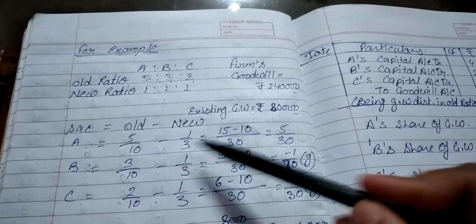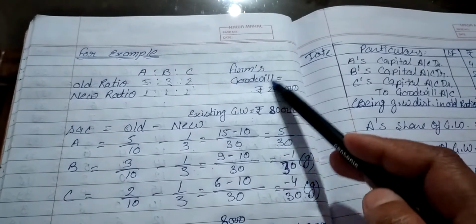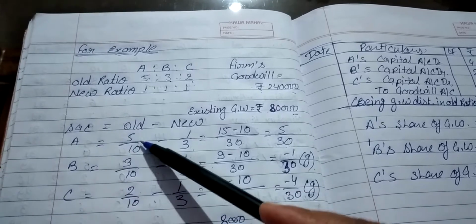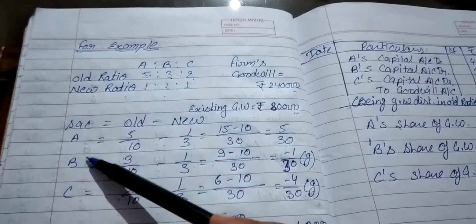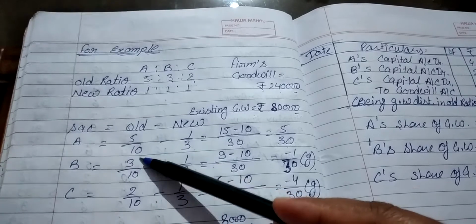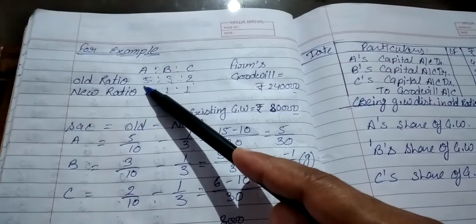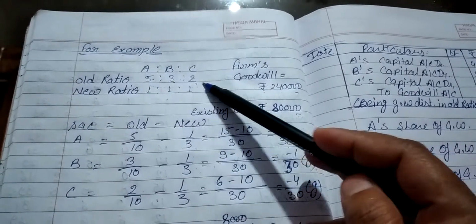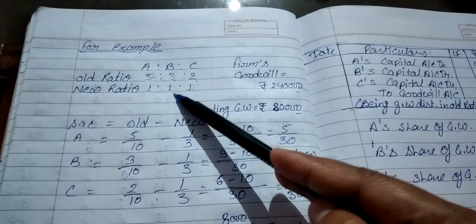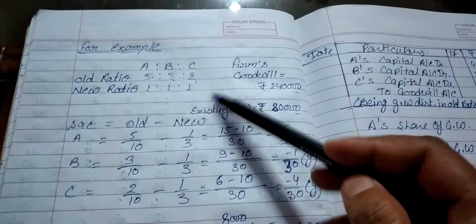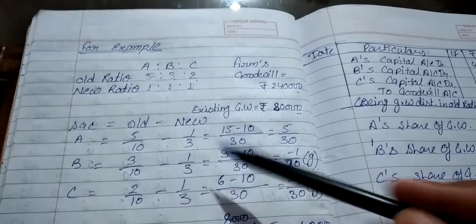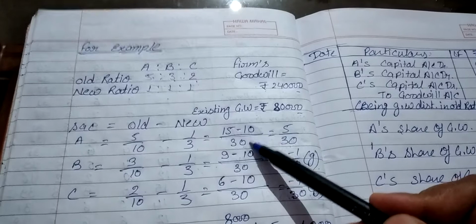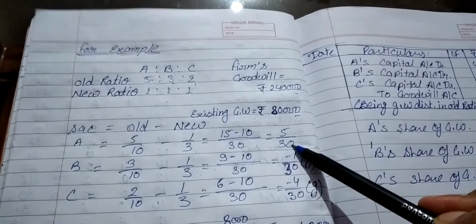These are three partners. So for calculating the firm goodwill, firstly we have to calculate the sacrificing ratio. Sacrificing ratio is equal to old minus new. So A's sacrificing ratio is equal to 5/10 minus 1/3. A's old ratio is, 5 plus 3 plus 2 is equal to 10, that is 5/10, and 1 plus 1 plus 1 is equal to 3, that is 1/3. LCM of 10 and 3 is equal to 30. So it will be 15 minus 10, that is 5/30.